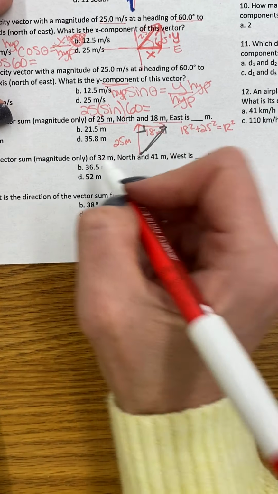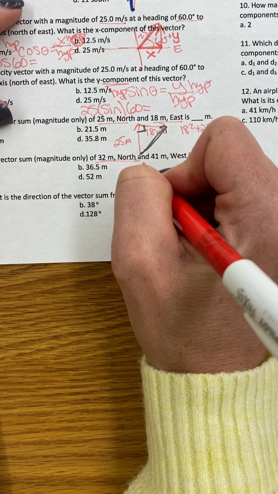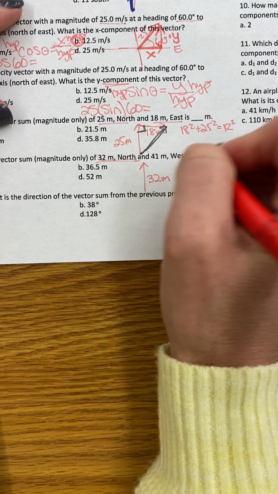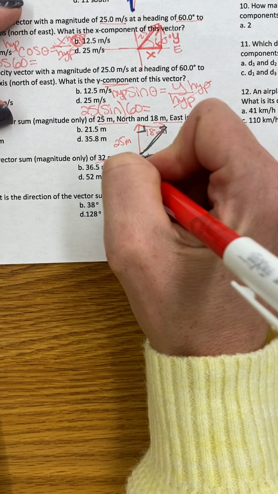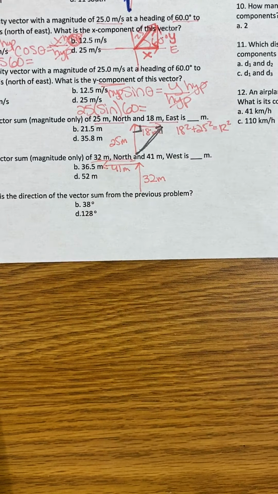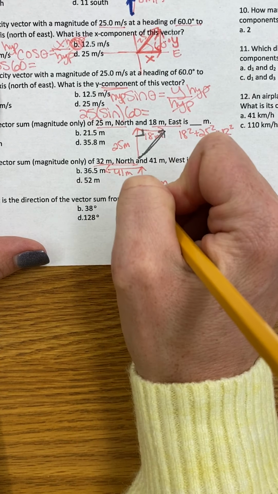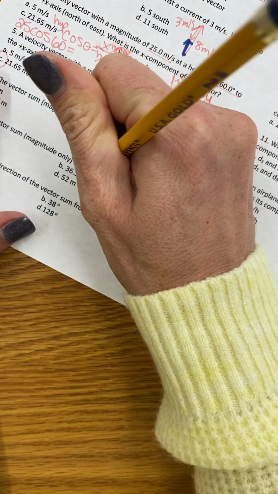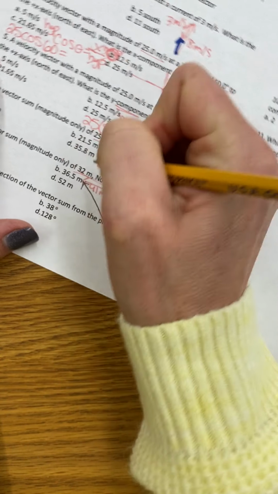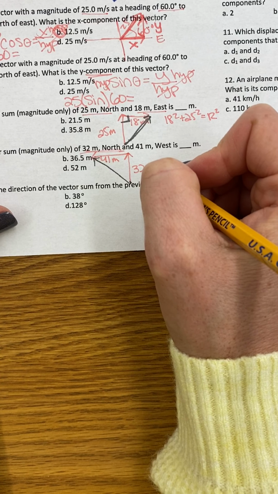The vector sum of 32 meters north and 41 meters west. When adding my vectors, right, I add them tip to tail, and then my resultant is drawn from the tail of my first vector to the tip of my last vector. I use Pythagorean theorem.